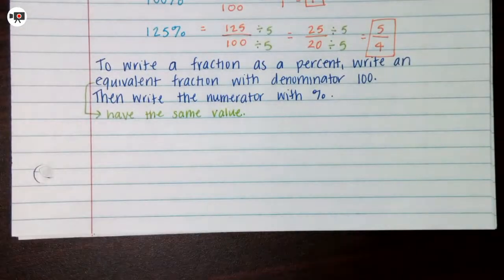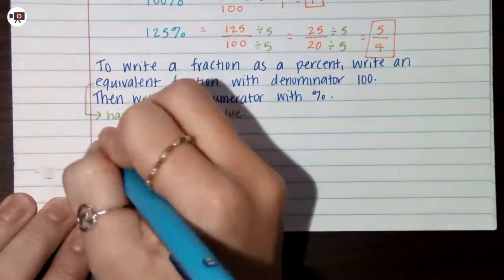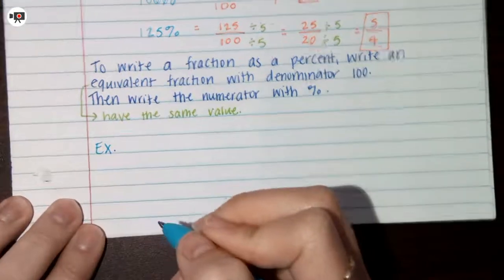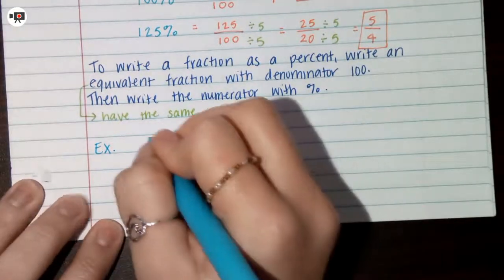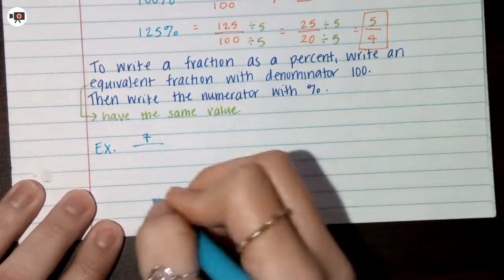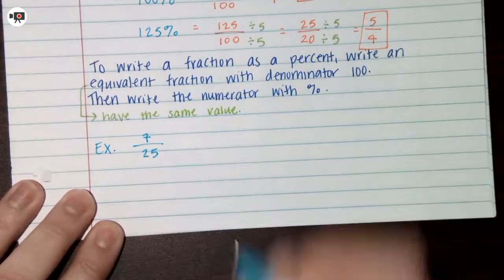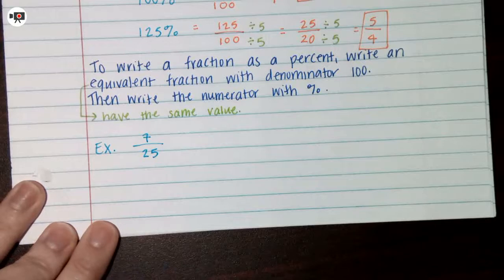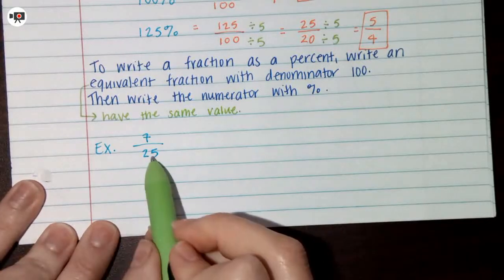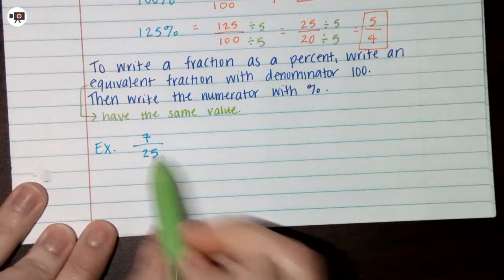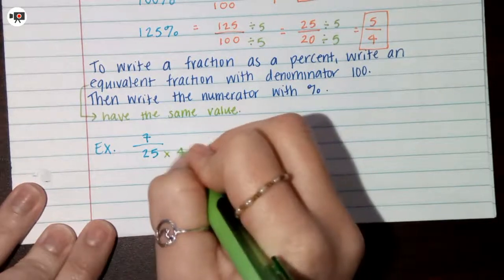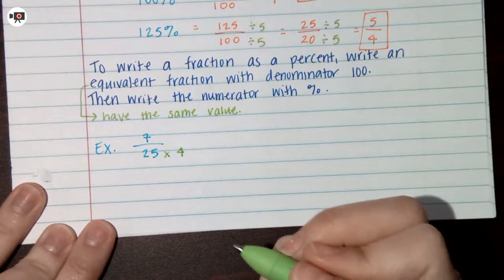So, a couple examples. If I have 7 over 25, I need to write this so that the denominator is 100. 25 times 4 is 100.